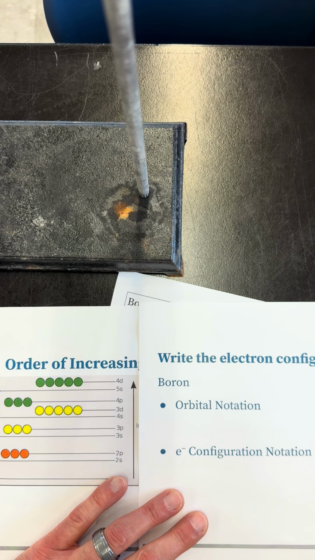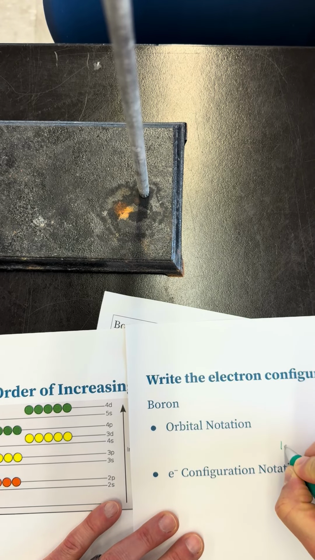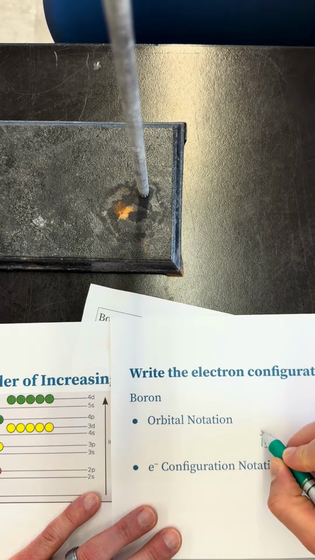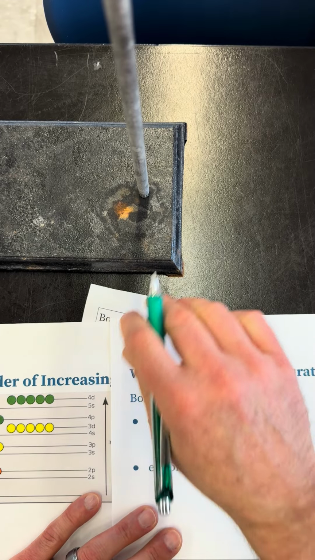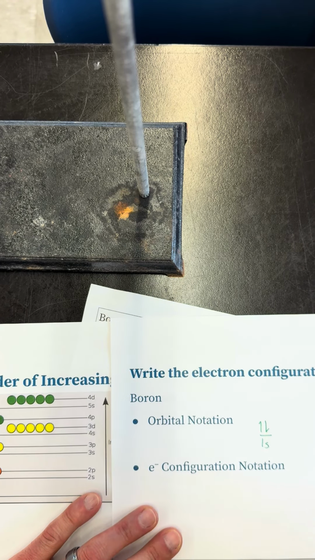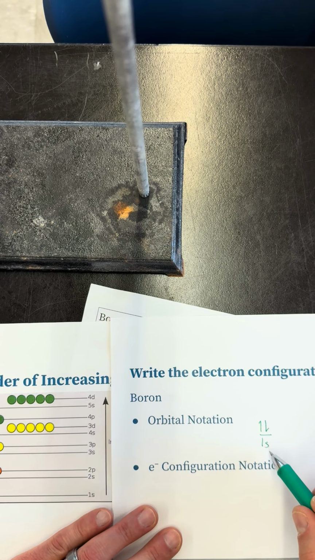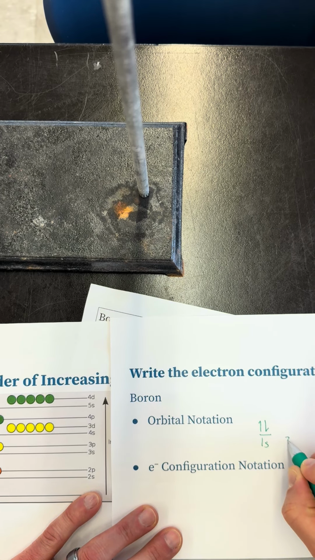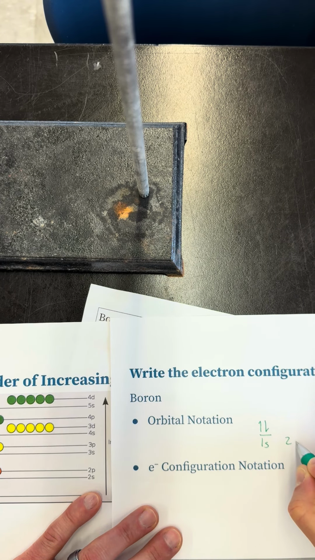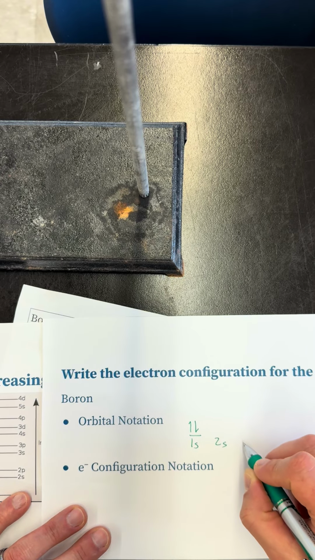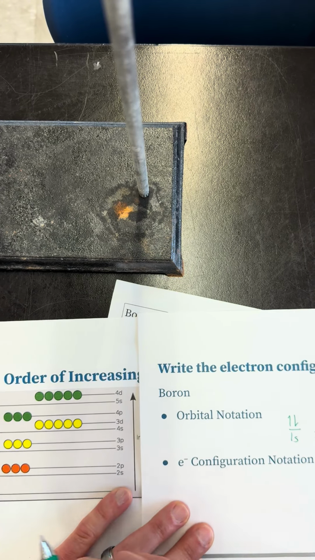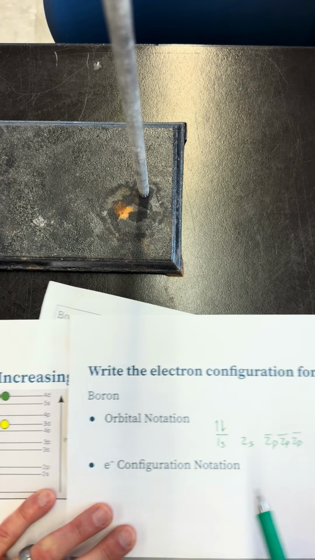So I can write that as 1s, and I'm going to add the number of electrons that it can have in it represented by arrows. So I'm going to go arrow up and arrow down, and now I've used 2 of the 5 electrons for boron. So then I'm going to move up to the second energy level, and I'm going to write out the 2s sublevel, and I'm going to write out the 2p sublevel and break it apart into 2p, 2p, 2p.